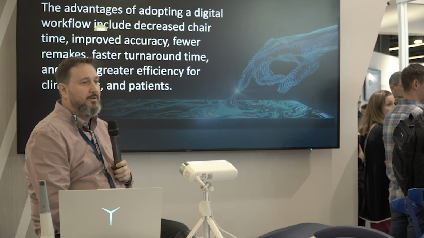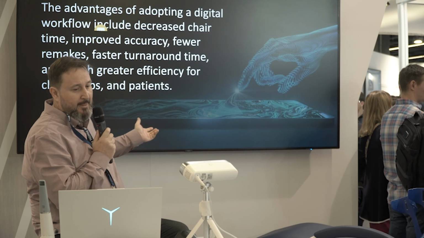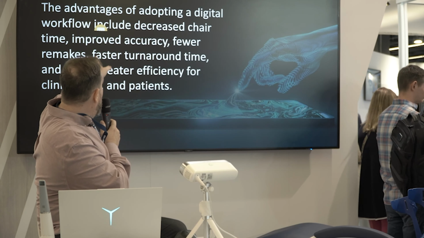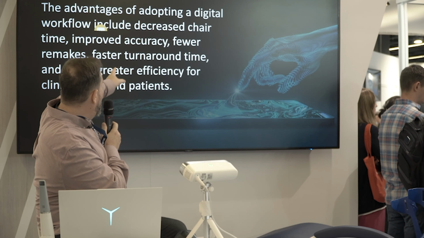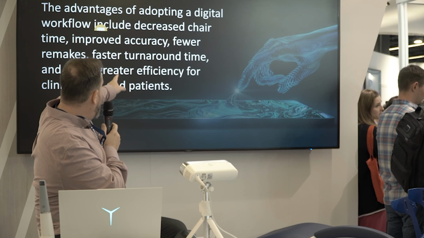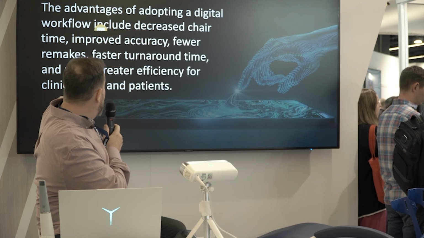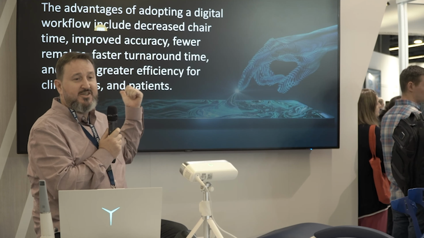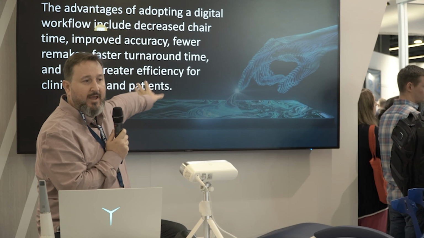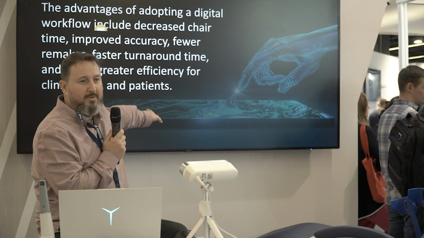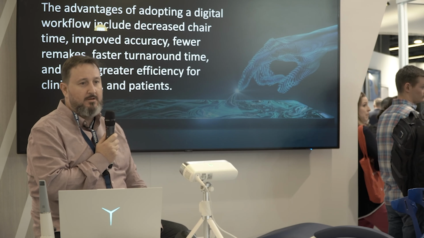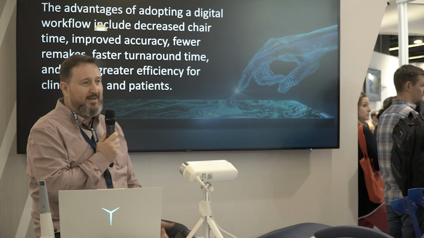And if we focus on a clinic, okay, the advantages of adopting a digital workflow include decreased chair time, improved accuracy, fewer remakes, faster turnaround time, and much greater efficiency for clinics, labs, and patients. Okay, if it's not in Google, it doesn't exist. And this is what workflow means, and digital workflow means. And marketing, it's not that. So we need something different.